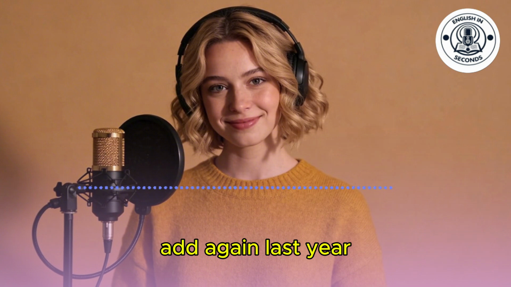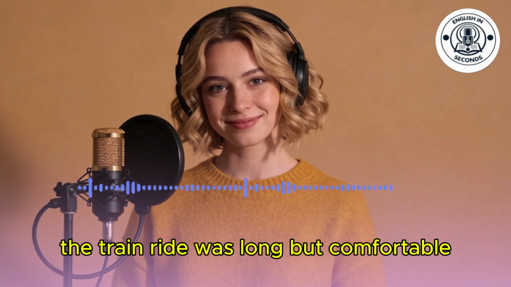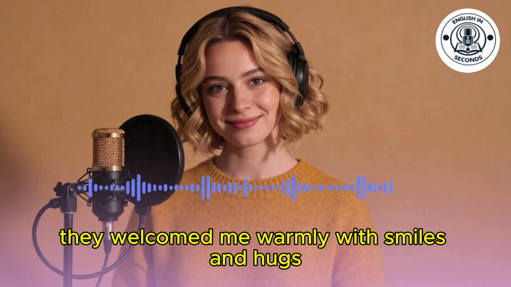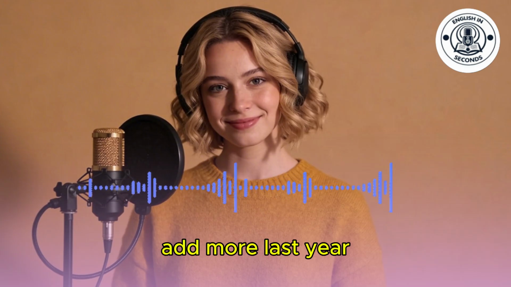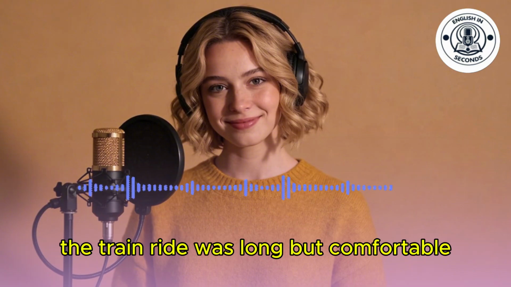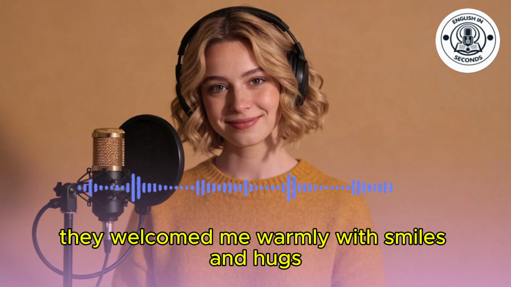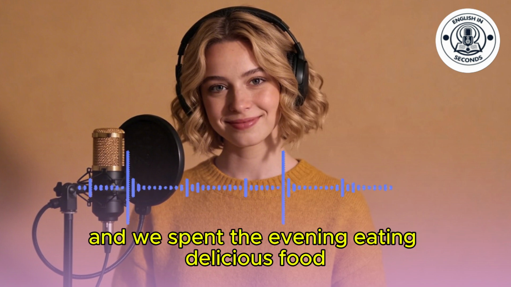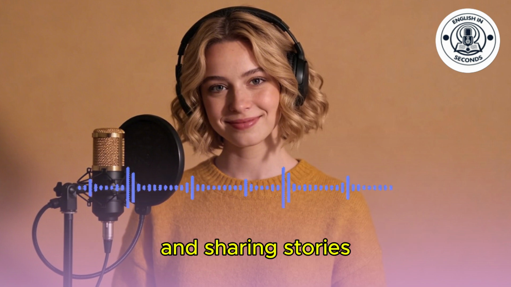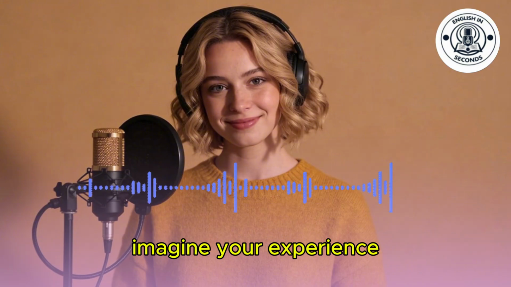comfortable. Add again. Last year, I traveled to another city to visit my relatives. The train ride was long but comfortable, and when I arrived, they welcomed me warmly with smiles and hugs. Add more. Last year, I traveled to another city to visit my relatives. The train ride was long but comfortable. When I arrived, they welcomed me warmly with smiles and hugs, and we spent the evening eating delicious food and sharing stories. Do you see how this makes the listener imagine your experience?